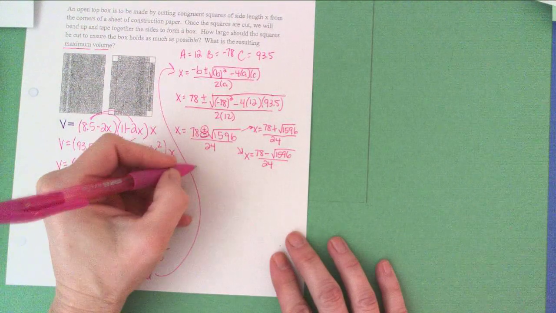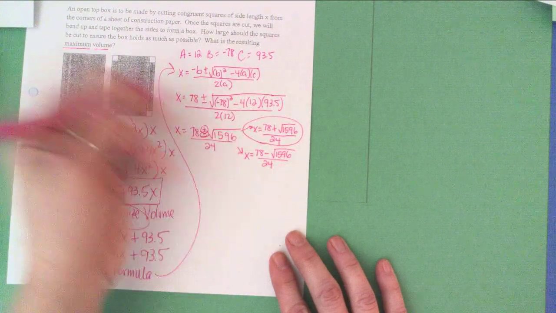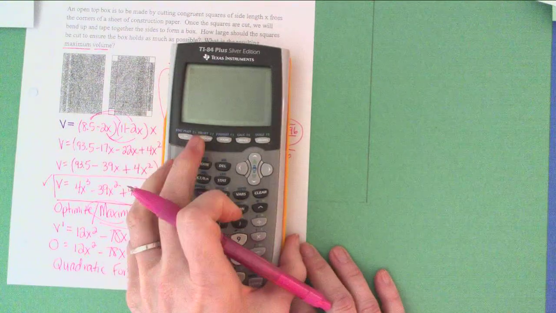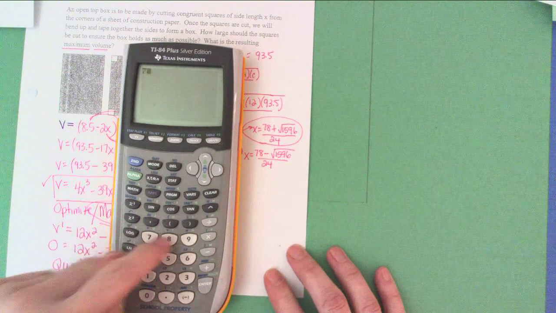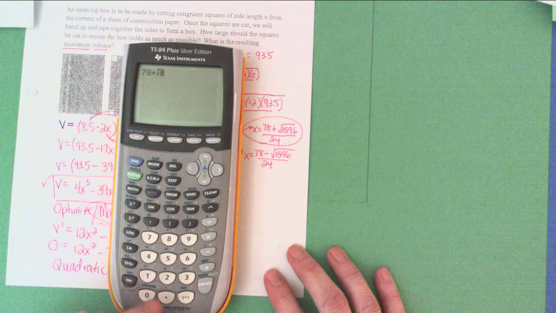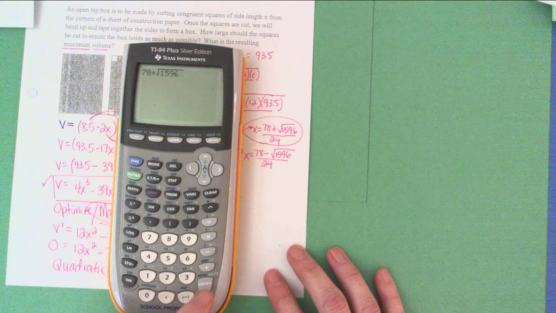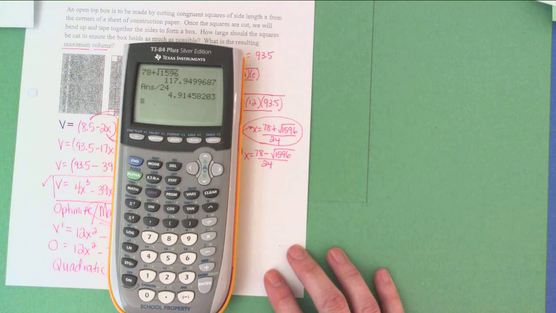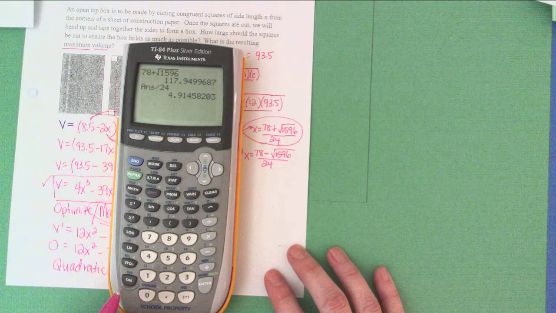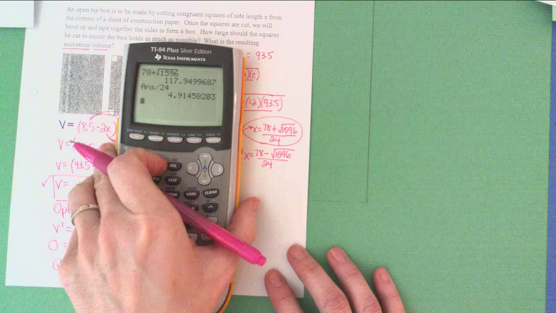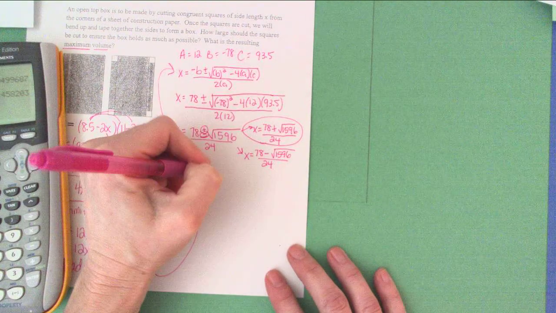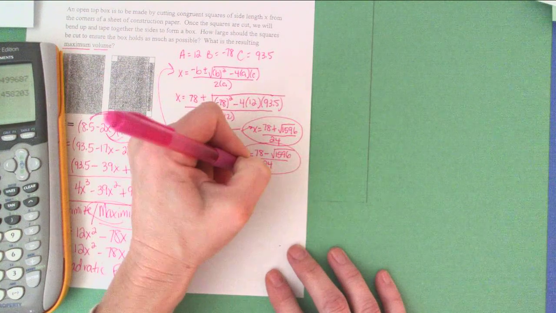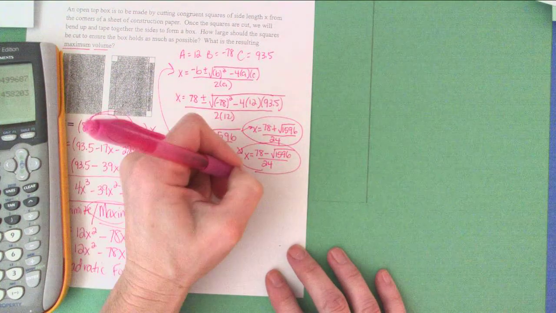So coming down here, this top problem here, x equals. Okay, I'm going to put this in my calculator, clear that. So I've got 78 plus the square root of 1,596. I'm going to hit enter on that, divide by 24, and I'm getting a final answer there of 4.915 if I round to thousands.